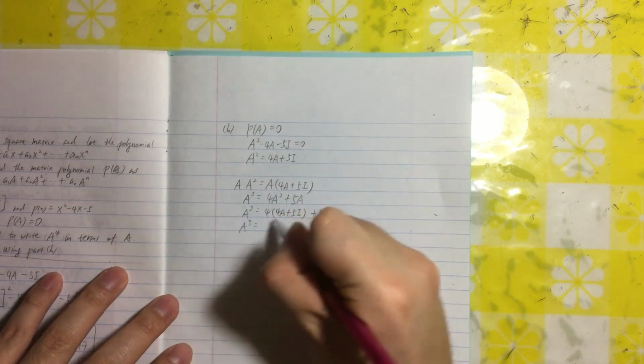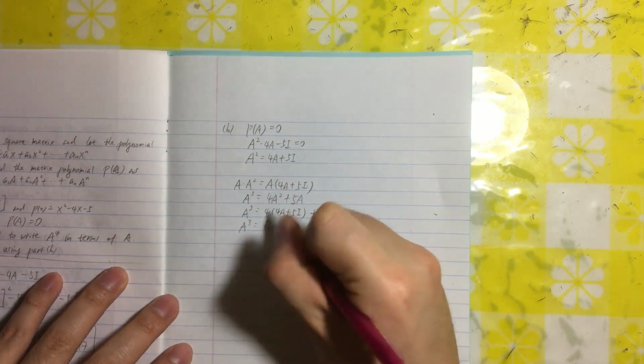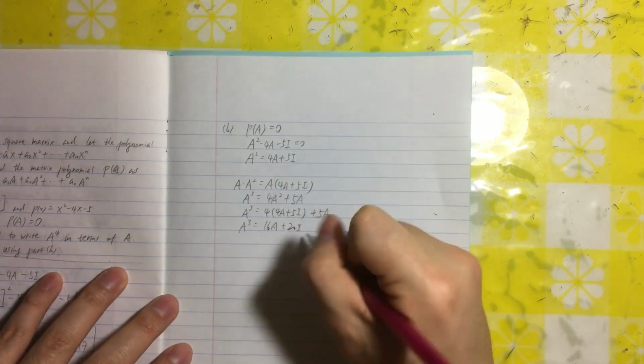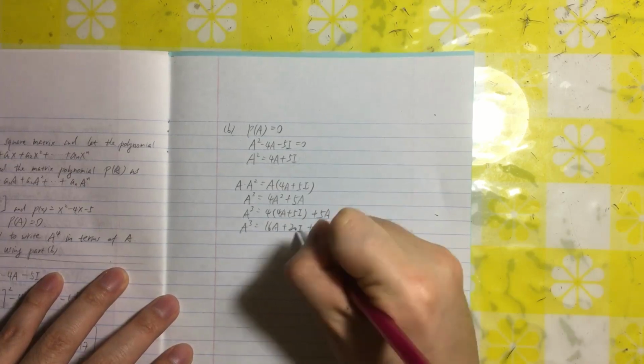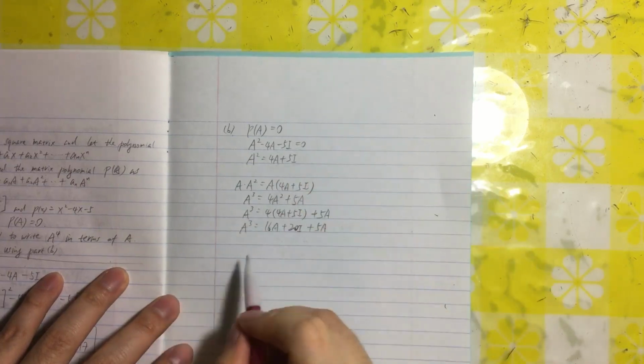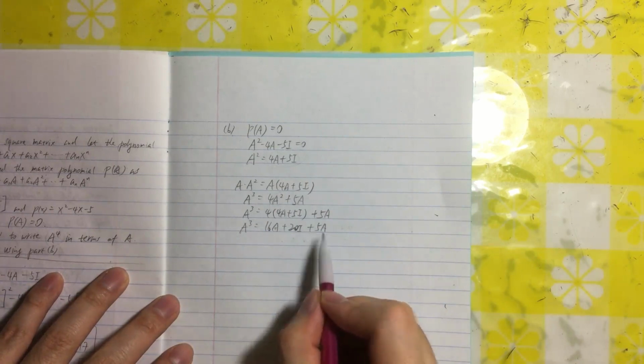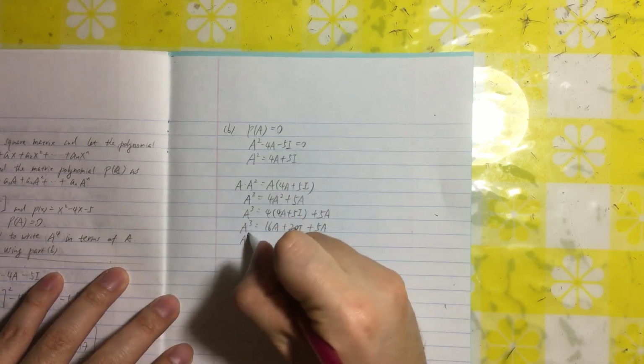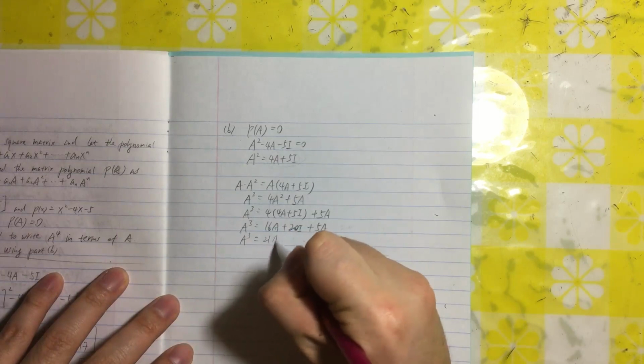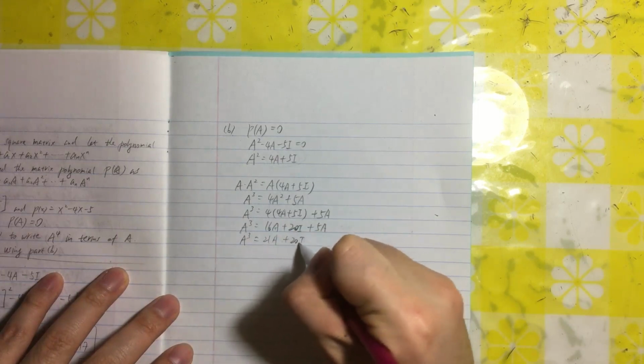If I simplify, I have 16A plus 20I plus 5A. Then I can combine like terms. 16A plus 5A is 21A plus 20I.